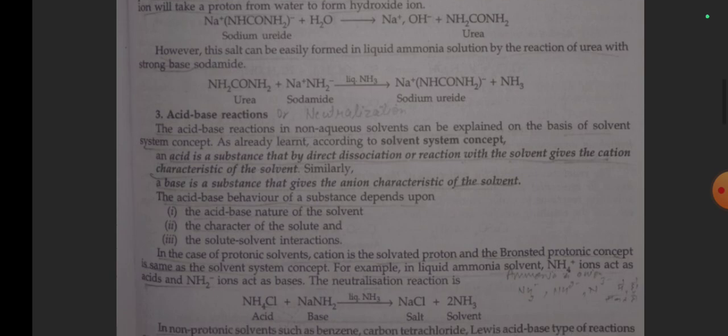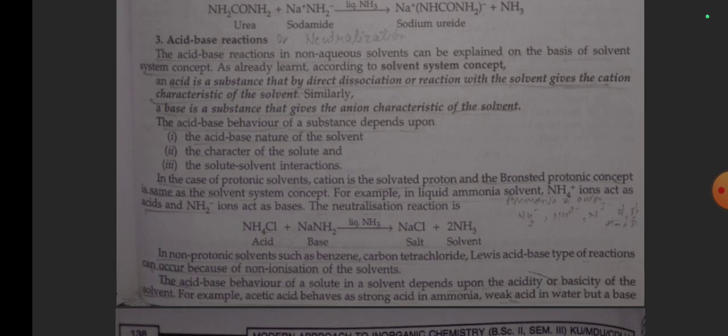Number 3. Acid-base reactions. The acid-base reactions in non-aqueous solvents can be explained on the basis of the solvent system concept. As already learnt, according to the solvent system concept, an acid is a substance that by direct dissociation or reaction with the solvent gives the cation characteristic of the solvent. Similarly, a base is a substance that gives the anion characteristic of the solvent. The acid-base behavior of a substance depends upon the acid-base nature of the solvent, the character of the solute, and the solute-solvent interactions.